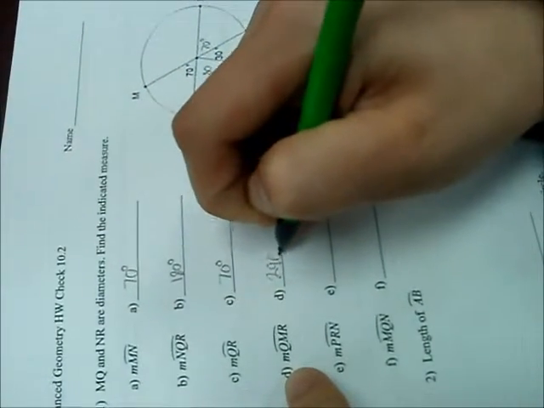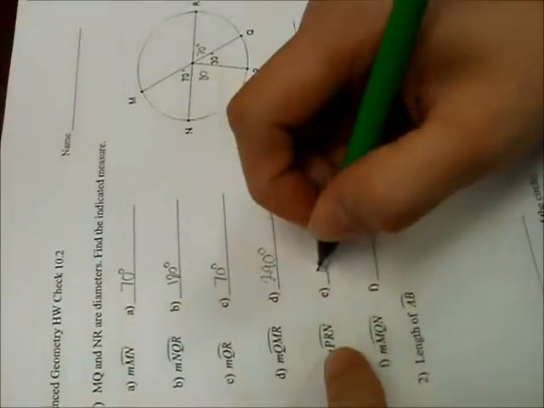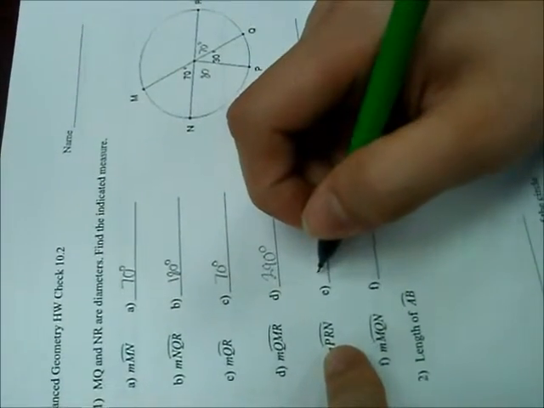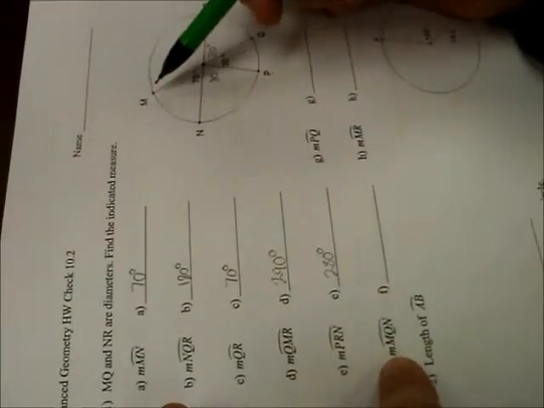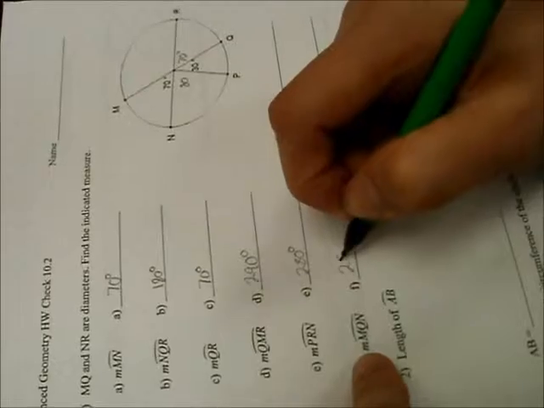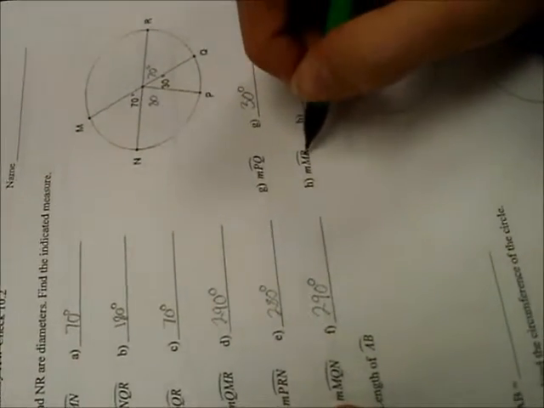Now, QMR is the whole circle except for that little 70 degrees. So you can take 360 minus 70. Next problem, PRN. So PRN is almost all circle too, but minus 80, so it would be 280 degrees. Then MQN would be 290 also because you need to subtract 70 from that little sliver.